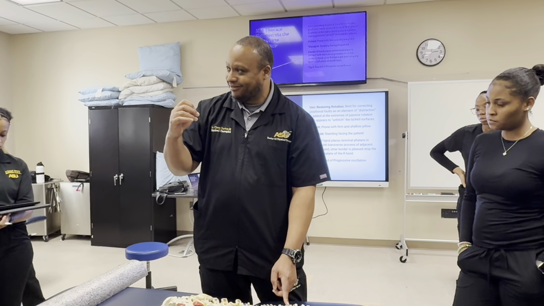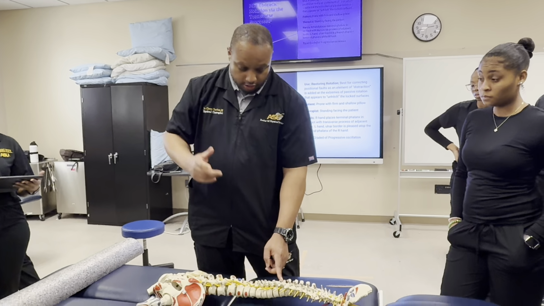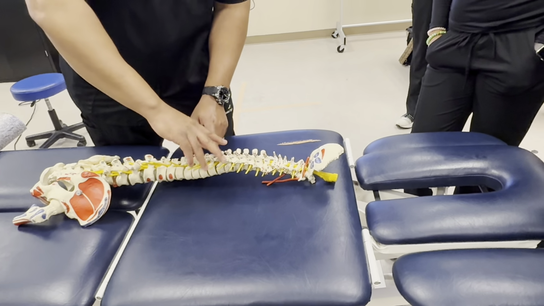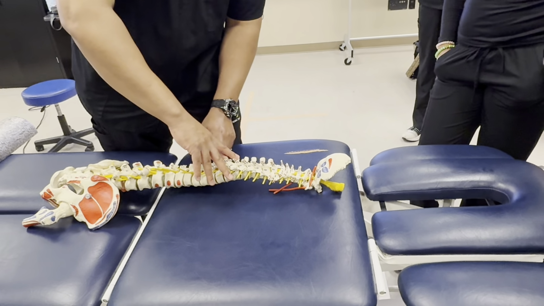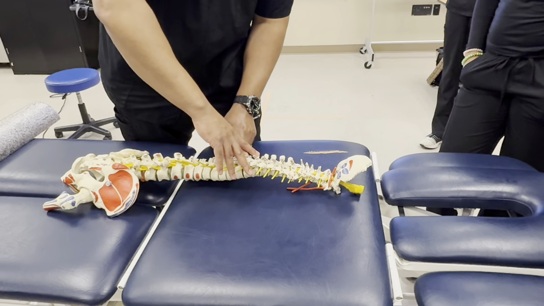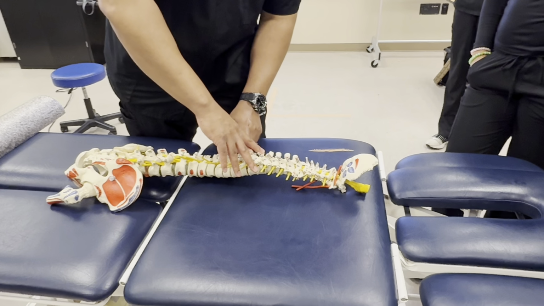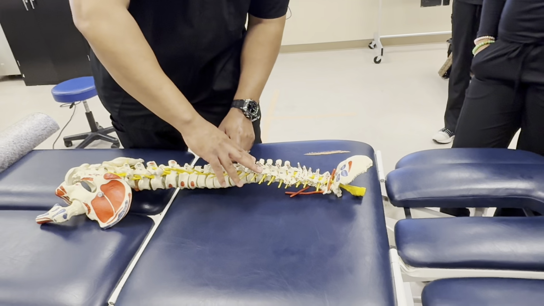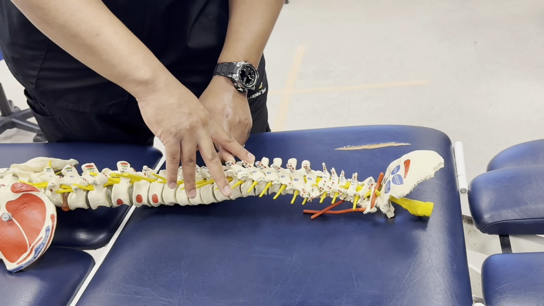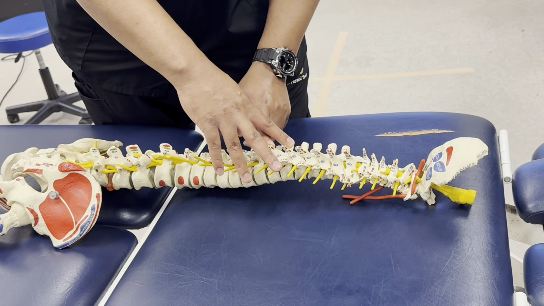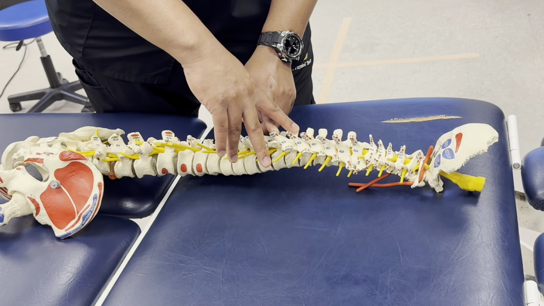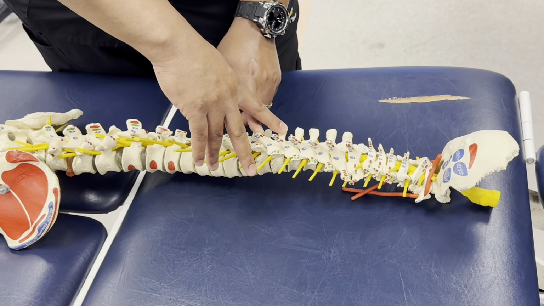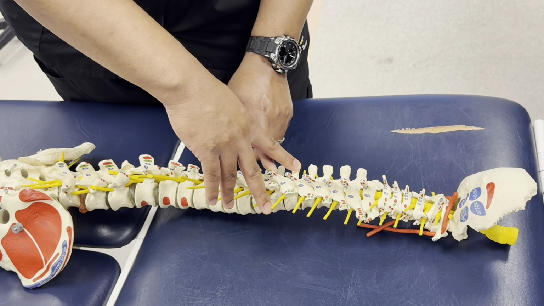So what are you talking about, Dr. Carter? So this is T5. So I will put my index finger on T5, right? And I'm gonna put my middle finger on T4. So I'm gonna be even more specific. So my index finger is on the left transverse process of T5.